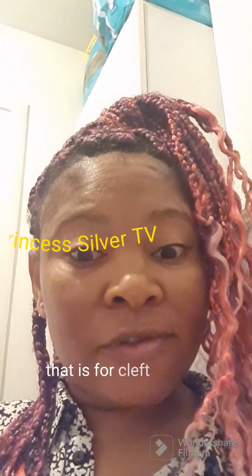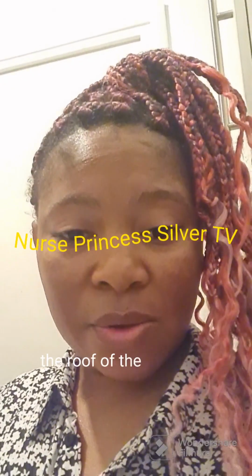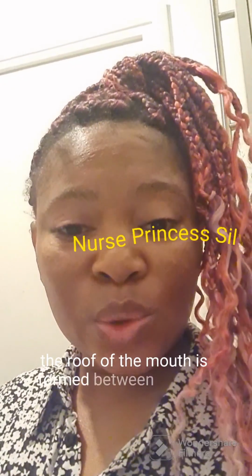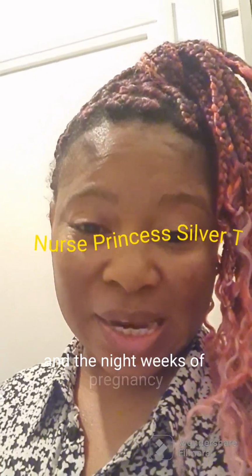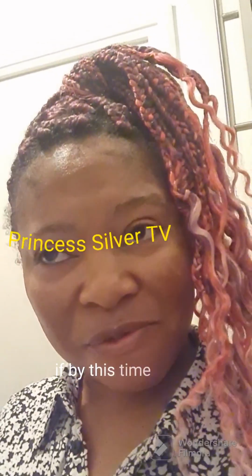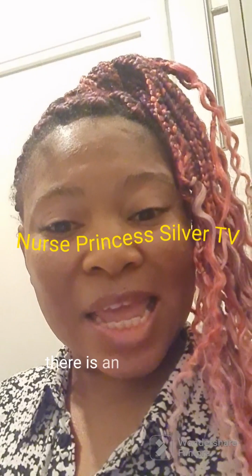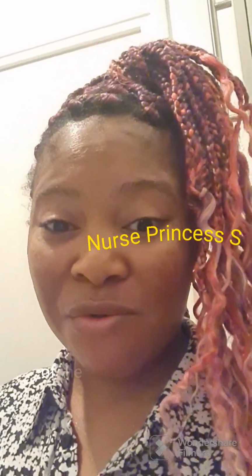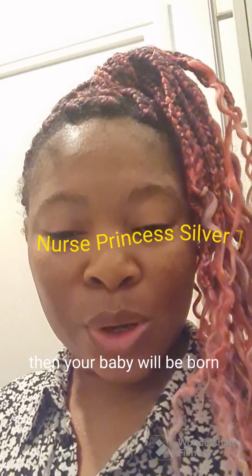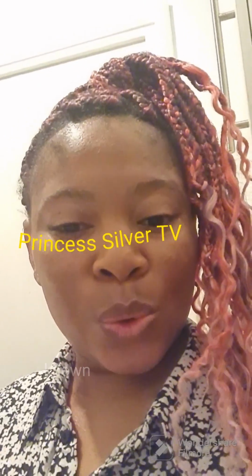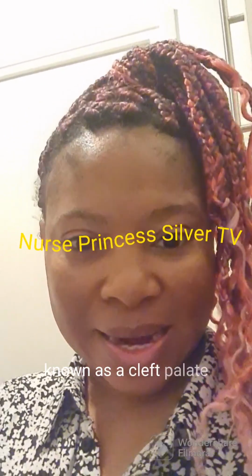That is cleft palate. The roof of the mouth is formed between the 6th and the 9th weeks of pregnancy. If by this time frame there is an incomplete formation of the roof of the mouth, then your baby would be born with a birth defect known as a cleft palate.